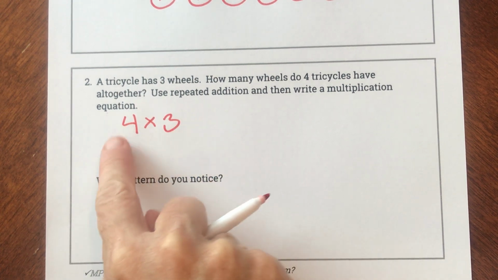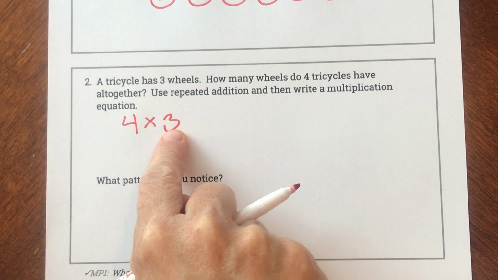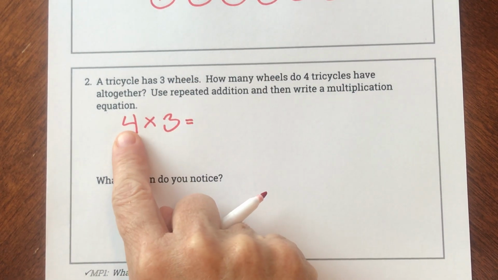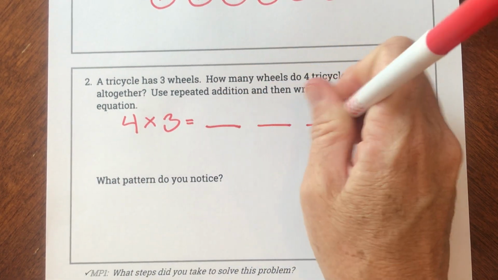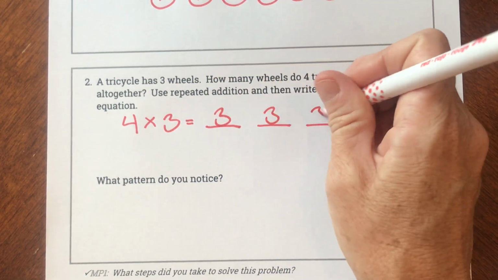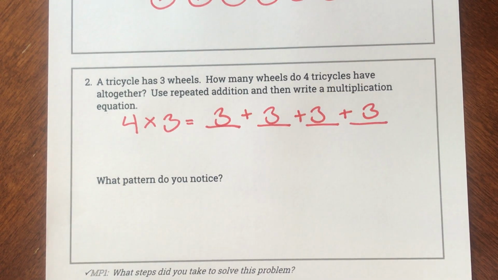So I would write my multiplication equation like this. So 4 tricycles and they each have 3 wheels. Okay, so this means I have 4 groups of 3. So I have 1, 2, 3, 4 groups of 3. So 4 groups of 3.